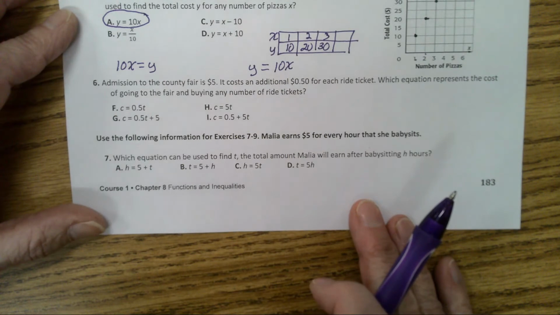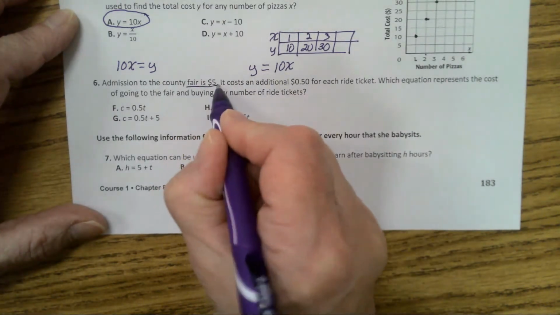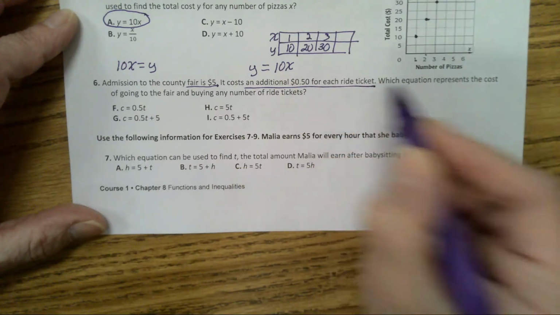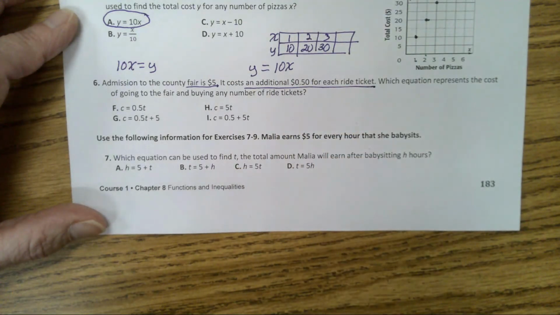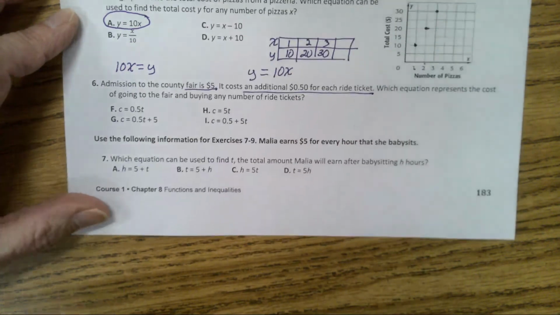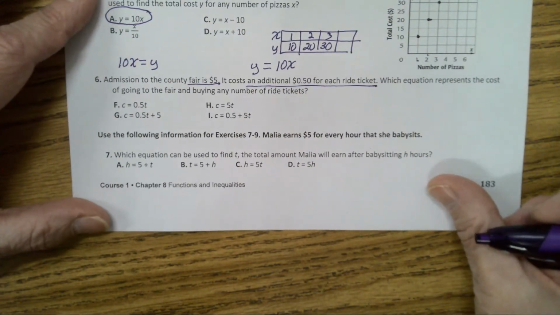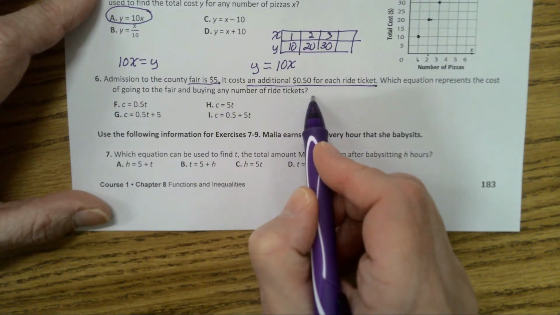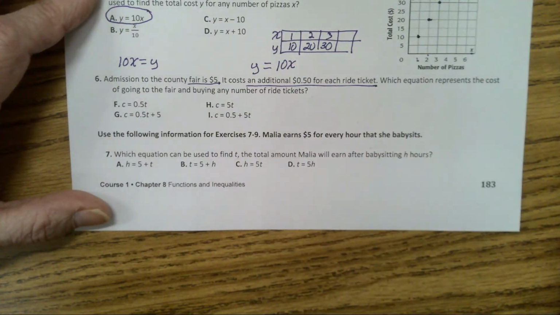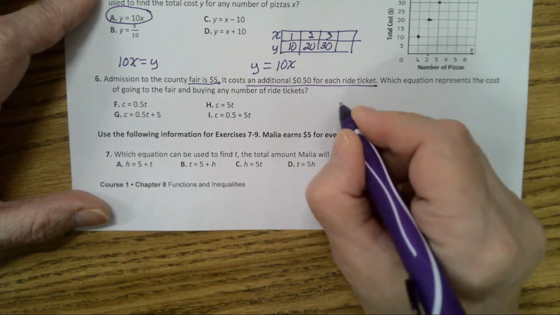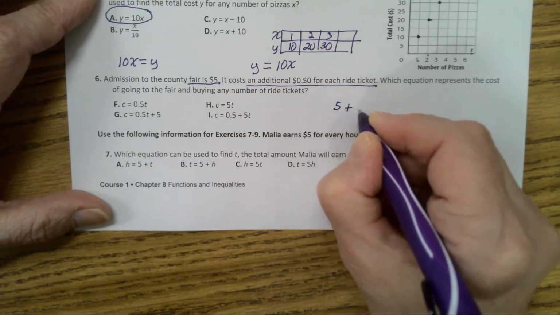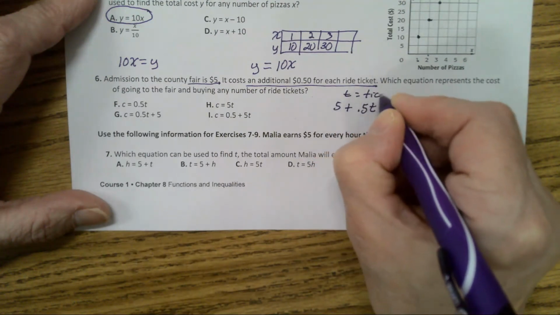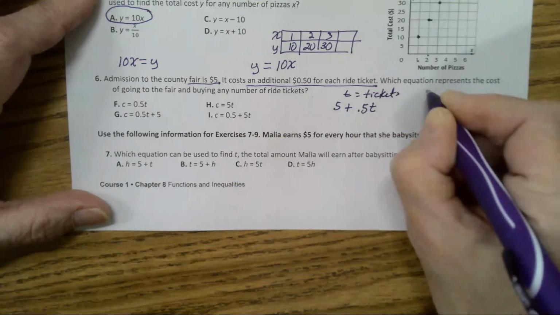Admission to the county fair is $5. It costs an additional 50 cents for each ride ticket. Which equation represents the cost of going to the fair and buying any number of ride tickets? Okay, so this would be $5 plus 0.5 times the tickets. T equals tickets and C equals the cost.